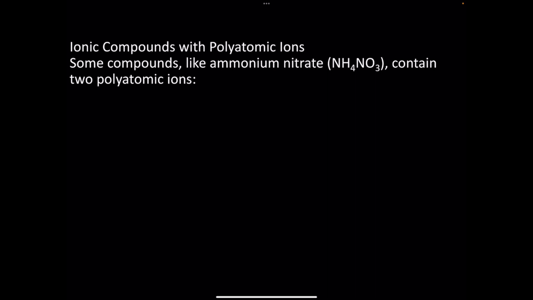This is an ionic compound with a polyatomic ion, like a compound like ammonium nitrate, which is NH4NO3, and it contains two polyatomic ions. So more than just two separate ions, two distinct ions, we have two polyatomic ions. Now, we still would break this down into two parts.